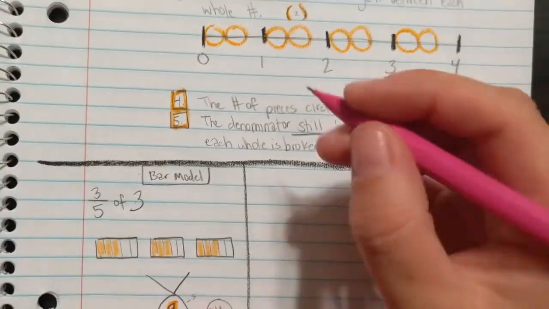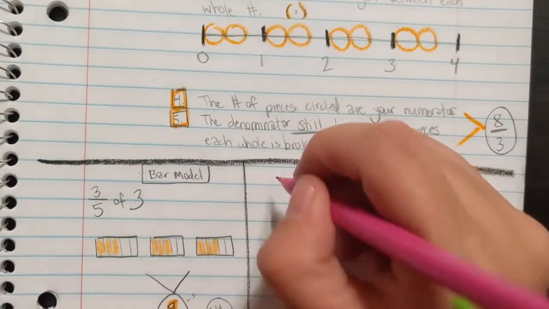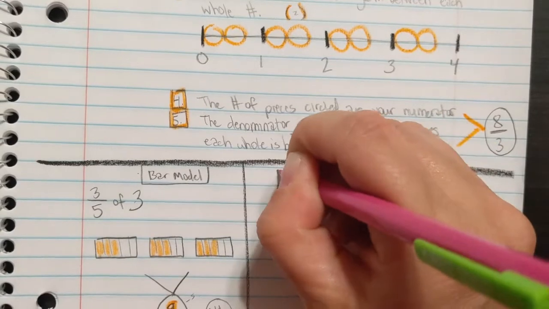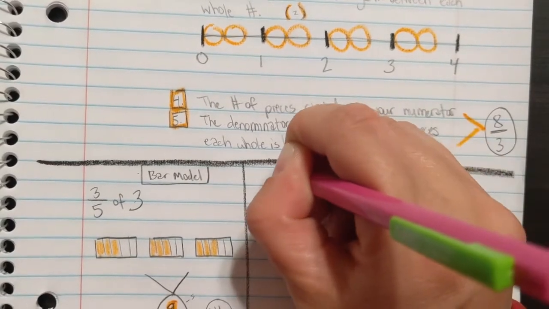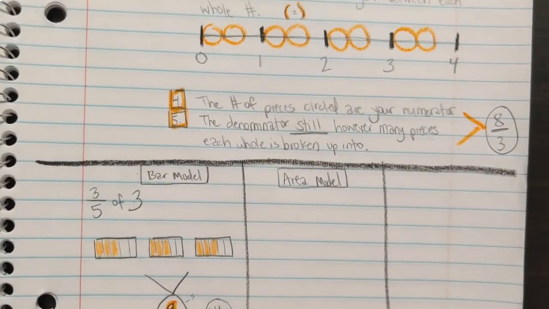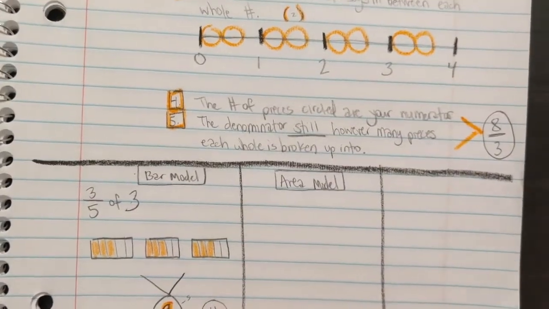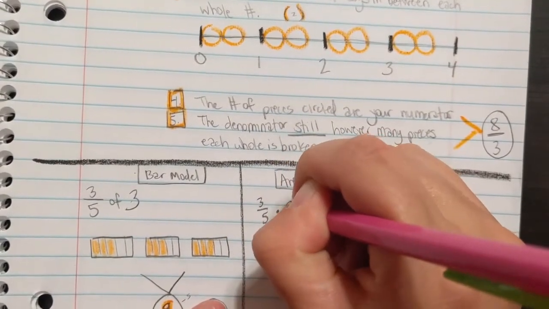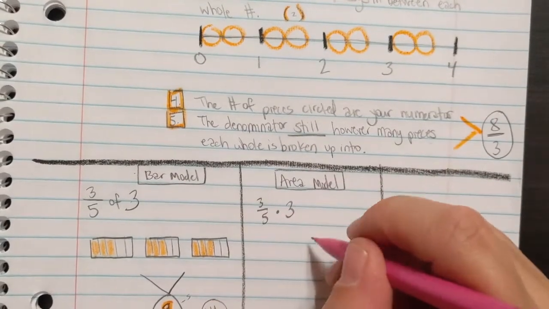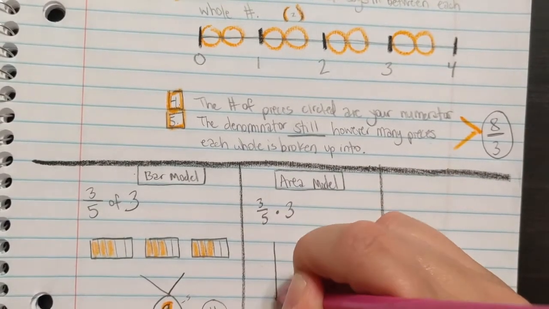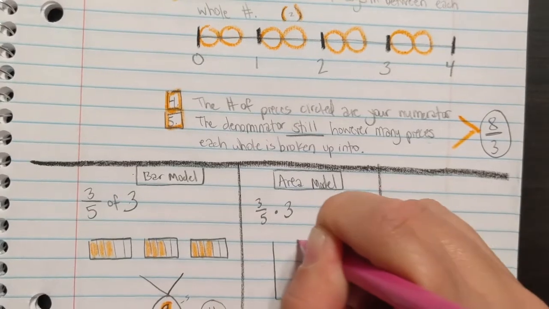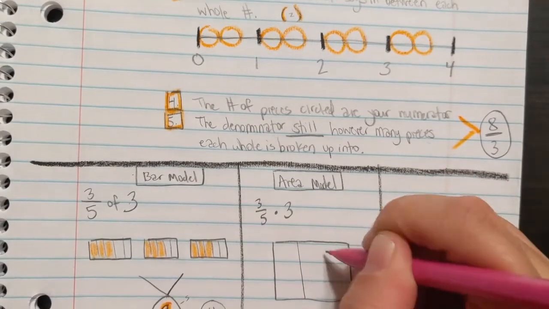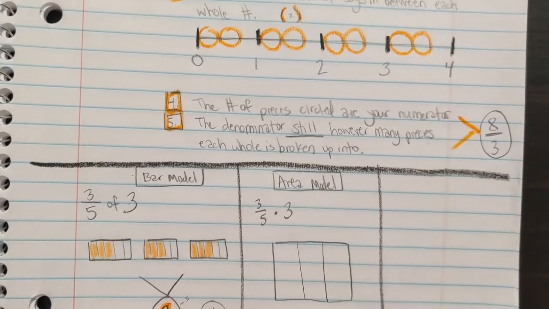So the next one is the area model. Again, it's going to be fast, and if you're having a hard time going that fast, you can pause the video or you can go back and look at the steps. But for the area model, you draw one big box. The problem is still 3/5 of, or times, 3. So we draw one big box. I need 3 tall sticks. Okay, I got 3 tall sticks.